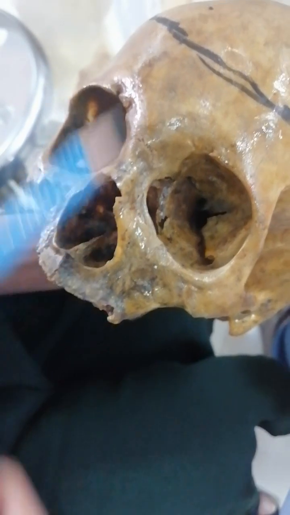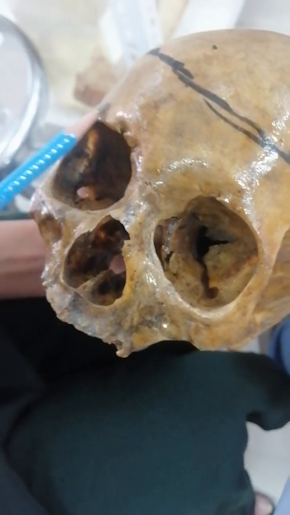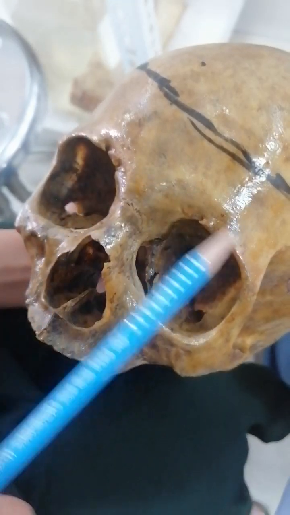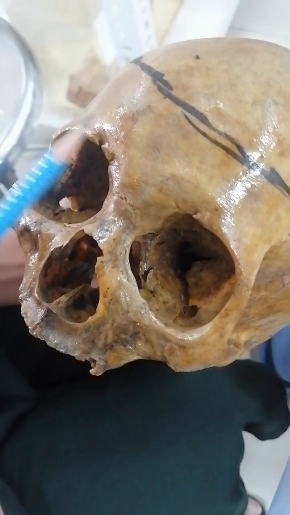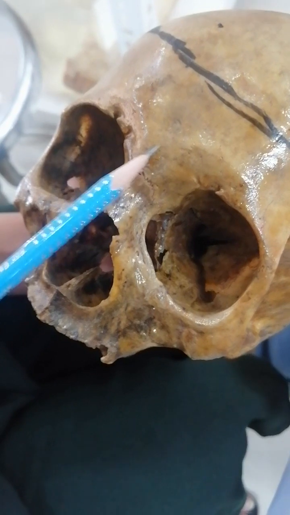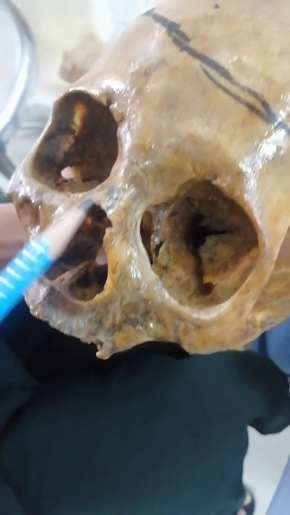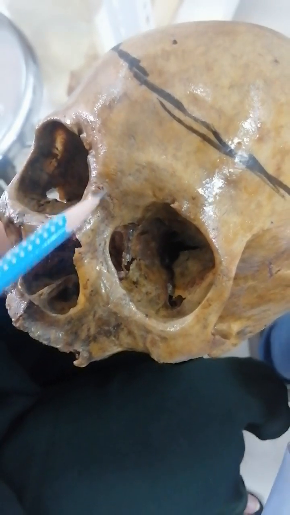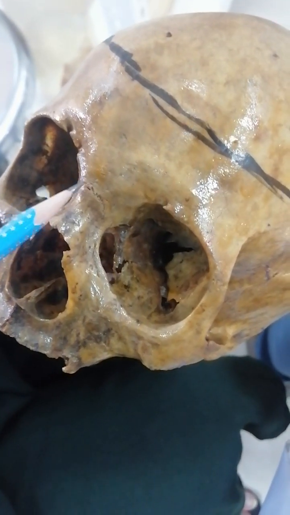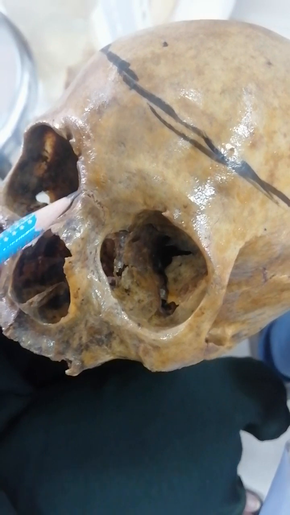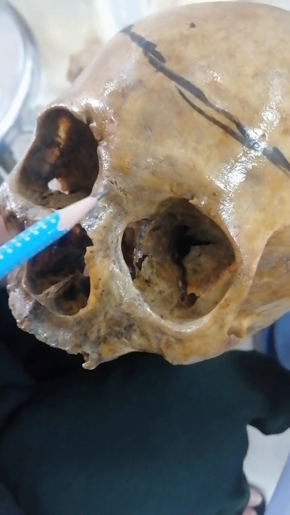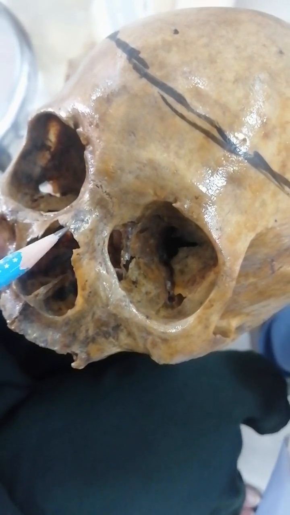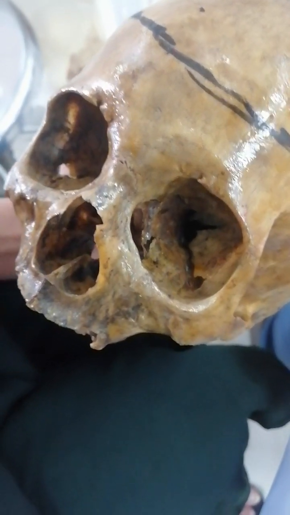First of all, we are going to study the frontal portion. These are known as superciliary arches, which are more prominent in males. The point where these two superciliary arches meet together is known as glabella. Then this is known as the internasal suture, and this is known as the frontonasal suture. The point where the frontonasal suture meets the internasal suture is known as nasion, and the lowermost point of the internasal suture is known as rhinion.